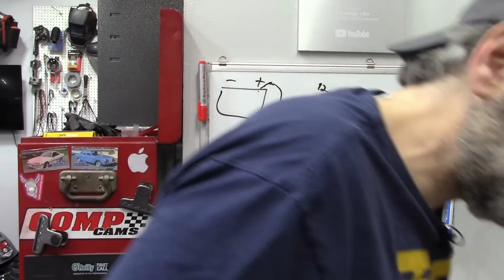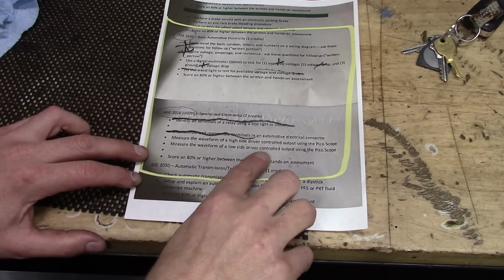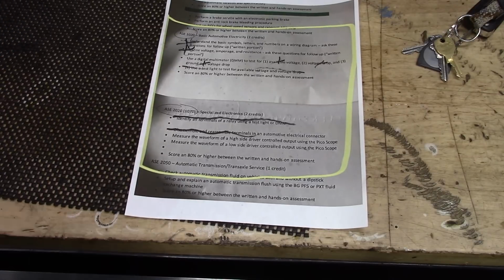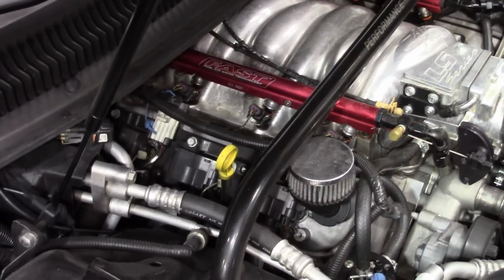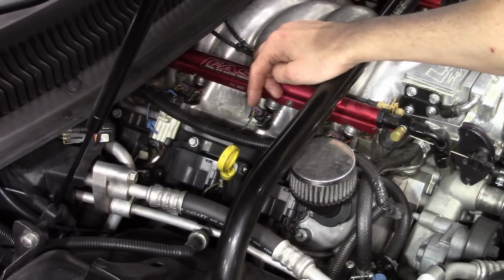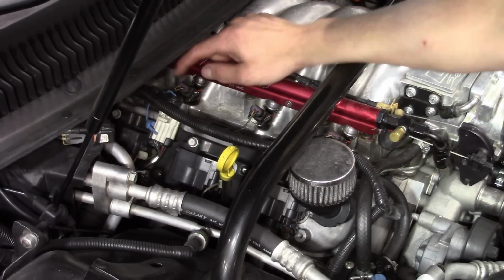So let's take a look here. Okay, this one here, measure the waveform of a low side driver controlled output using the picoscope. Let's do that first. That's going to be really easy. The high side, I'm going to have to find one. All right, this is going to be super easy on this car. We've got a fuel injector right here. All right, and we've also got one here and here, probably off the camera.